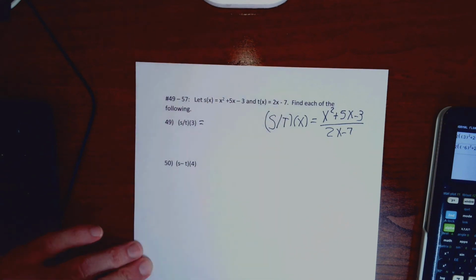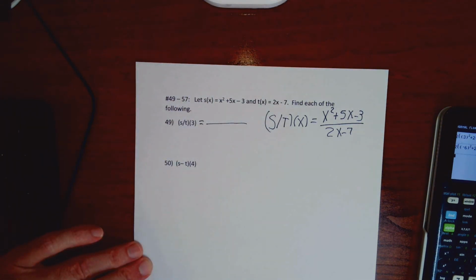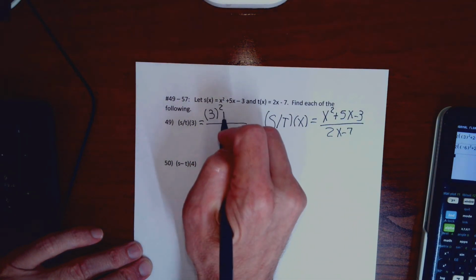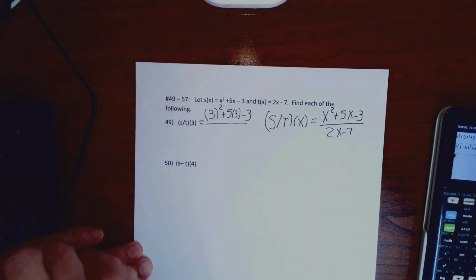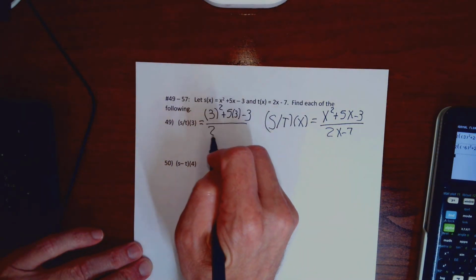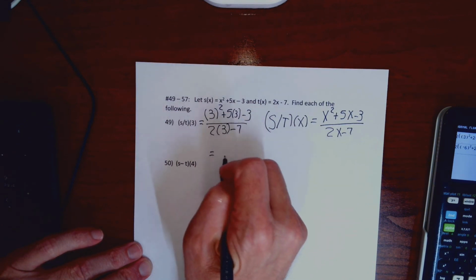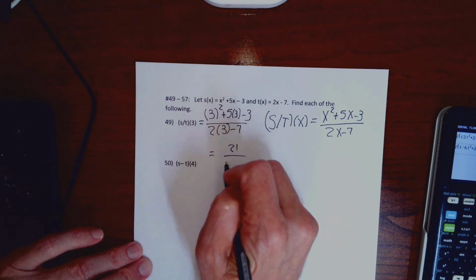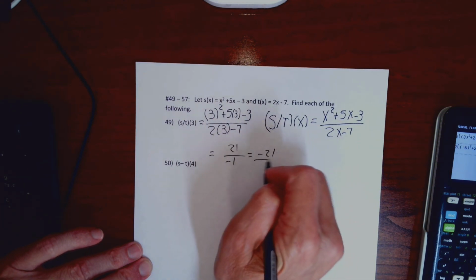So to do your problem 49, s divided by t evaluated at 3 is going to be 3 squared plus 5 times 3 minus 3 over 2 times 3 minus 7. That's going to be what? 9, 24, 21 over -1. It's going to give me -21.